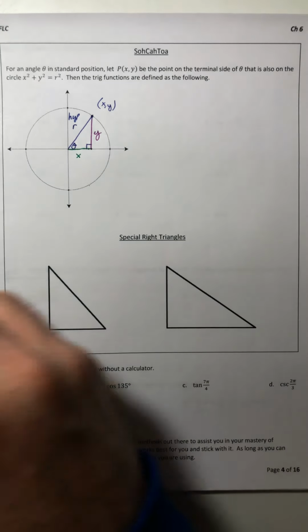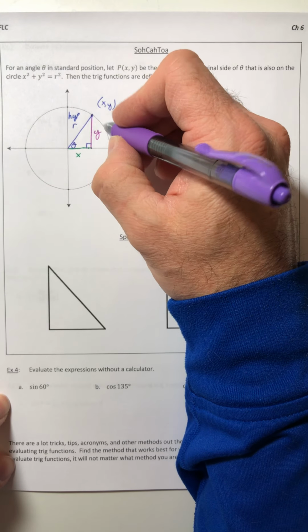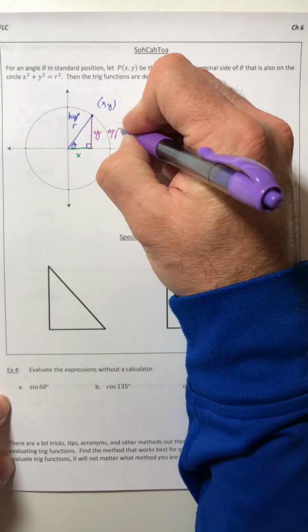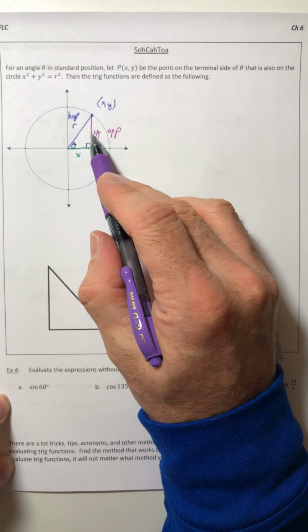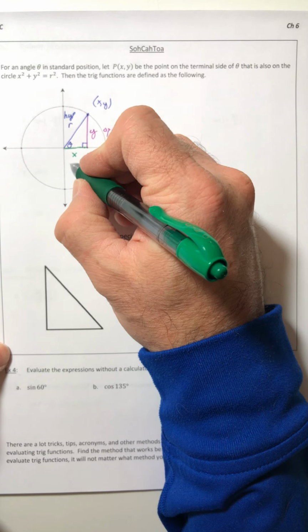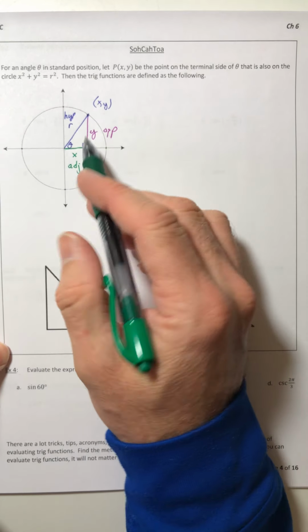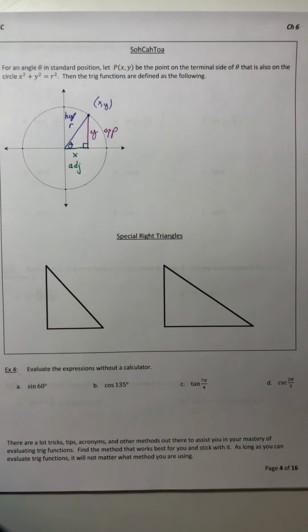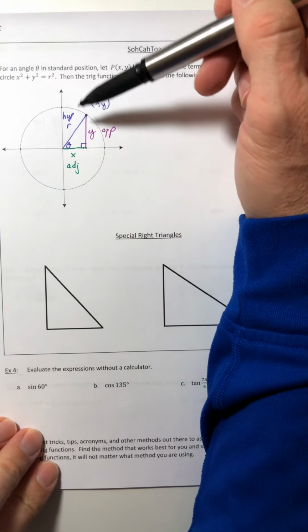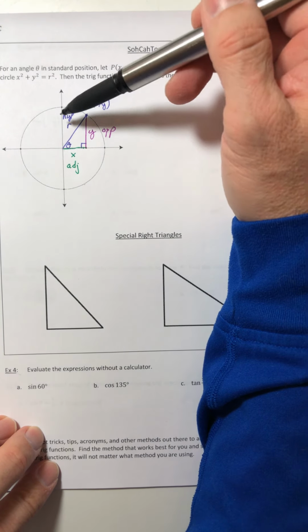The y side is considered the opposite because it's directly opposite of theta. And the x side is the adjacent because it's right next to theta and it's not the hypotenuse. So the definitions for the trig functions are going to go off of the sides: the opposite, the adjacent, and the hypotenuse.